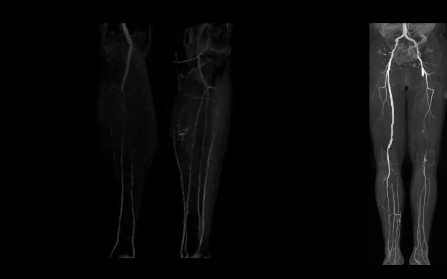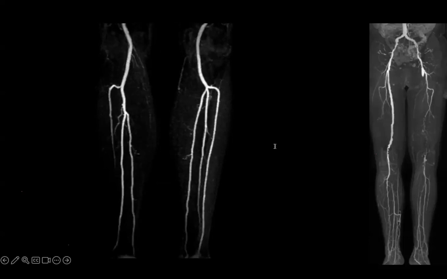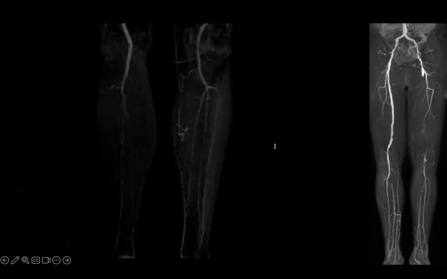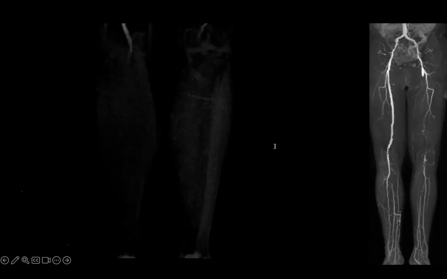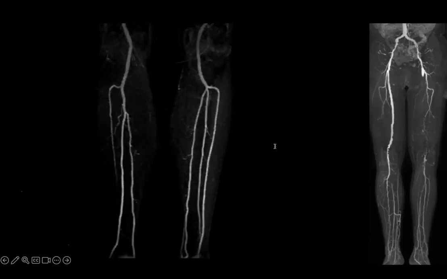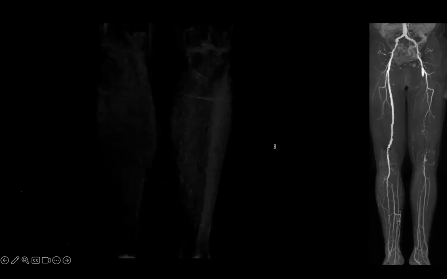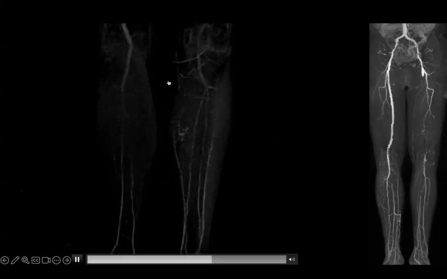It's more expensive. Patients don't like it because they get claustrophobic in the MRI. Also, if the GFR is less than 30, then you're at risk of nephrogenic systemic fibrosis, although there are studies questioning that.